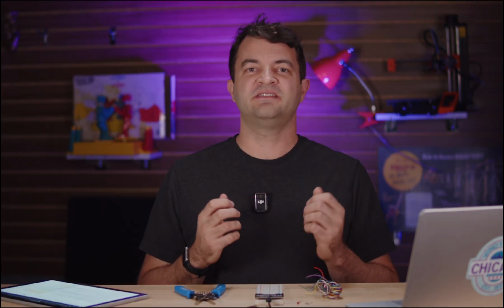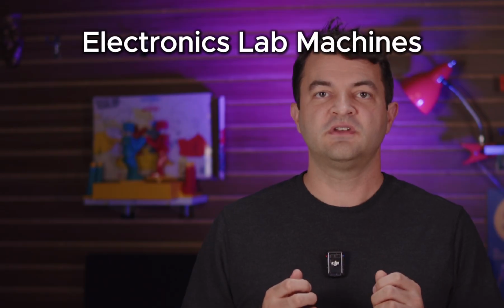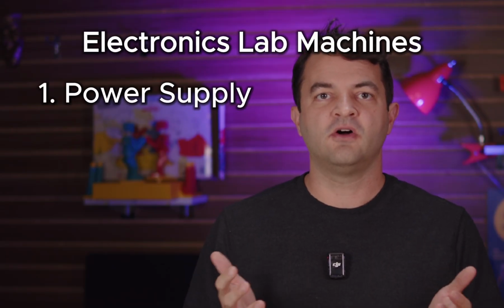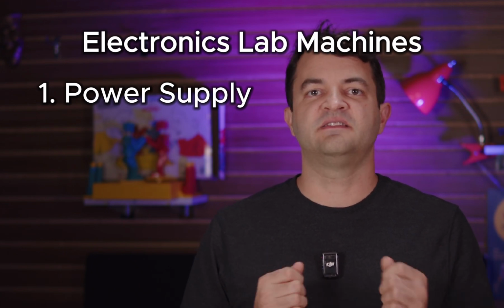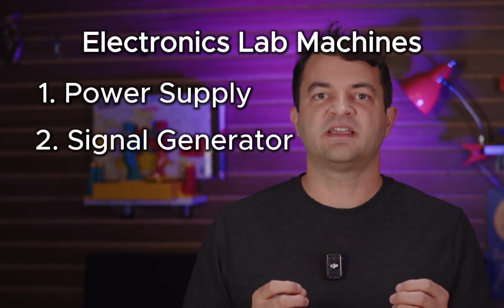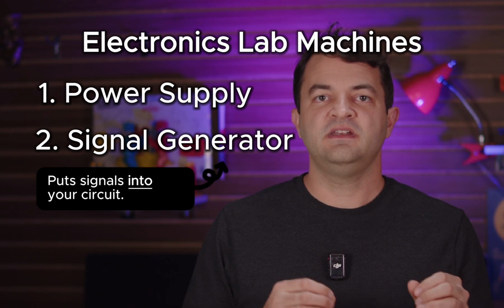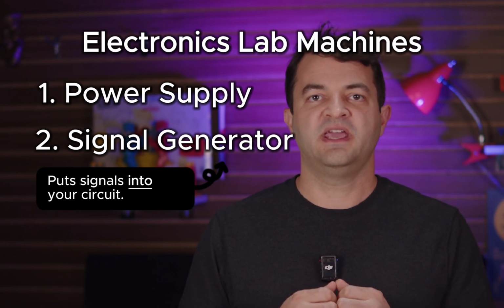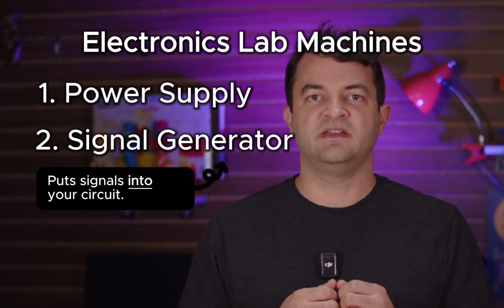An electronics lab needs at least 3 machines. First, you need a power supply to power all of your circuits. The second thing we need is a signal generator. That's a device that can output a signal that we feed to our circuit to see how the circuit will behave. The last device we need is an oscilloscope.